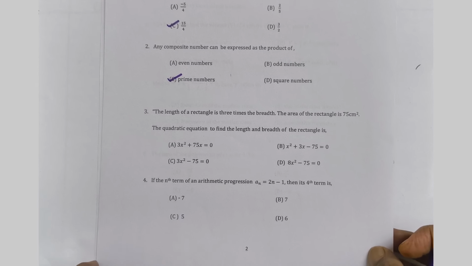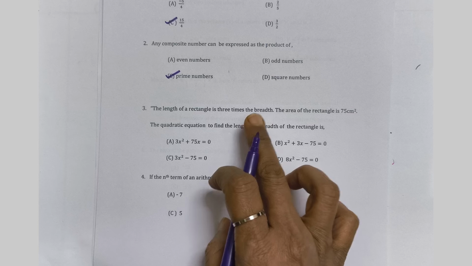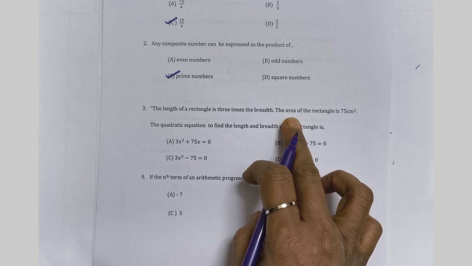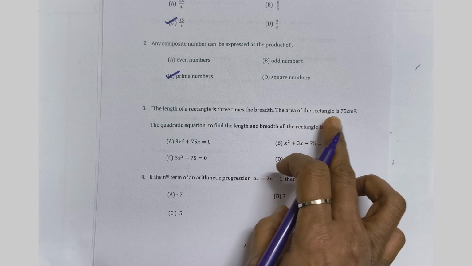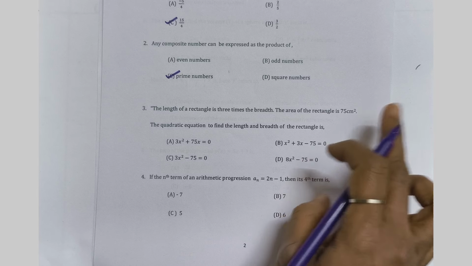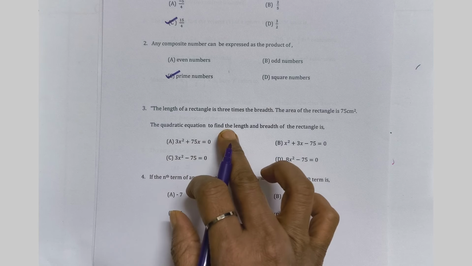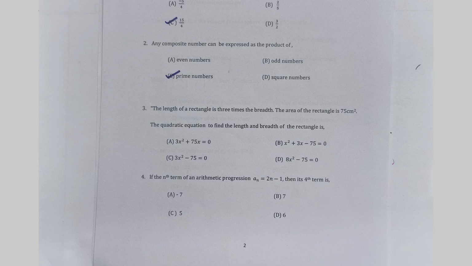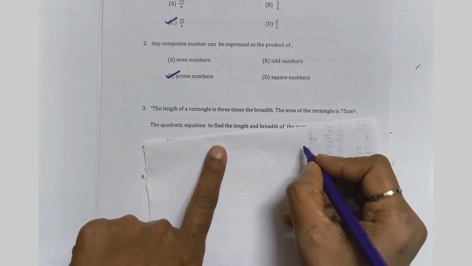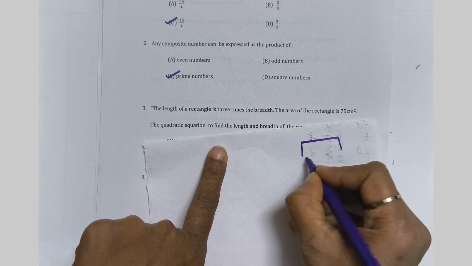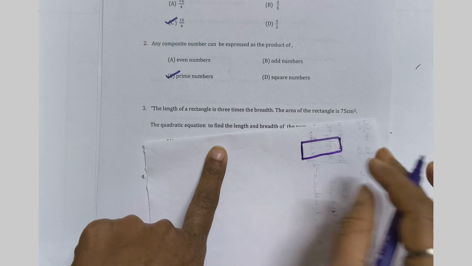Next, third question, see beta, the length of the rectangle is 3 times the breadth. Next, the area of the rectangle is given as 75 centimeters square. Write the quadratic equation to find the length and breadth of the rectangle. See here, one rectangle is there. Draw one rectangle. Now we are comparing.